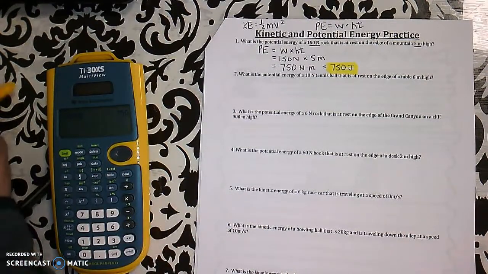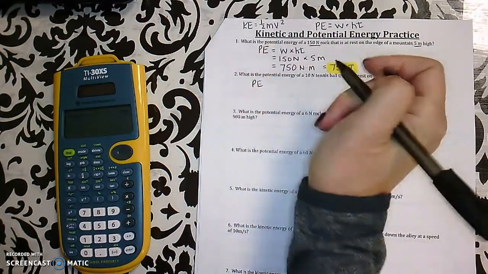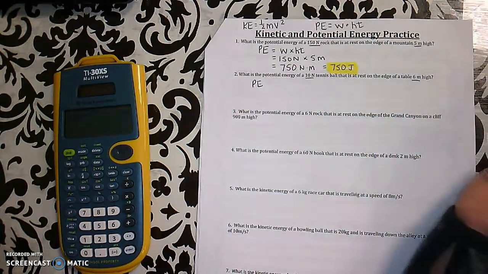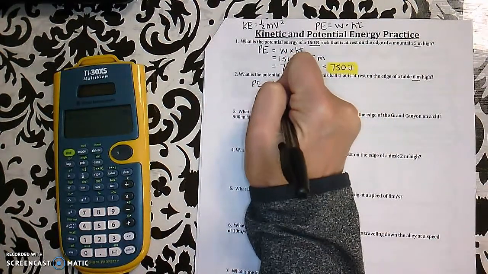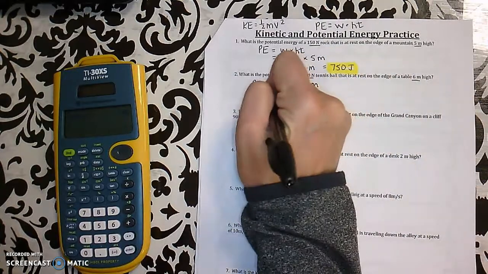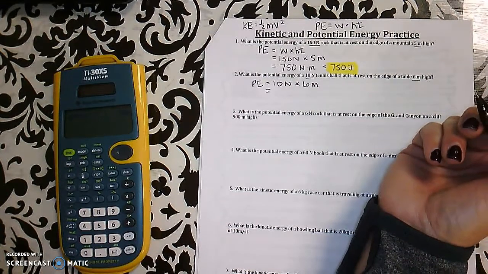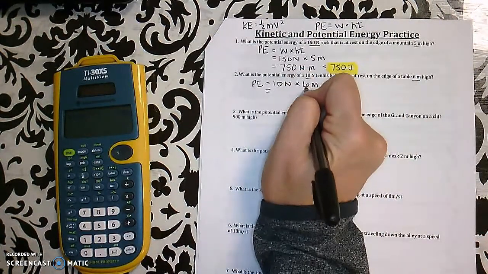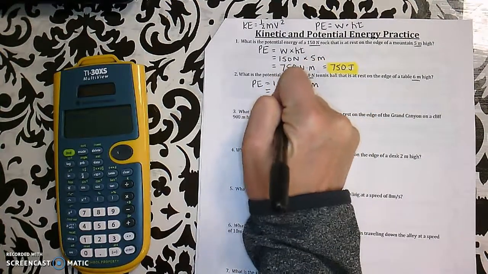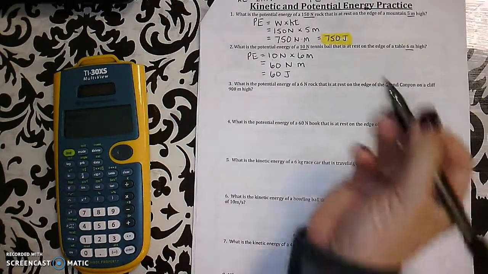All right, and then our next question is, what is the potential energy of a 10 Newton tennis ball that is at rest on the edge of a table 6 meters high? So our weight is 10 newtons times our height of 6 meters. So we're going to multiply those numbers, and 10 times 6 is going to give me an answer of 60 Newton meters, and that is 60 joules. That's going to be our potential energy.